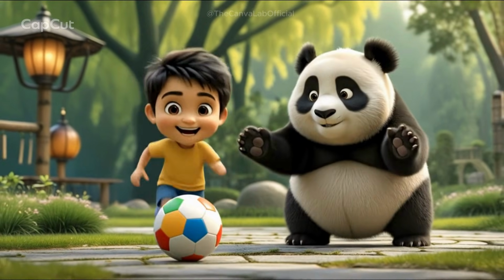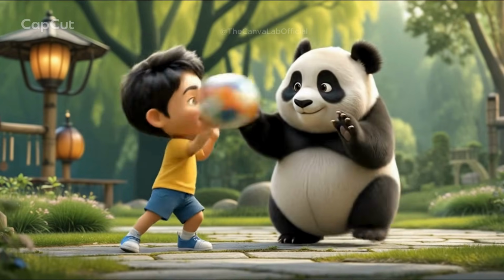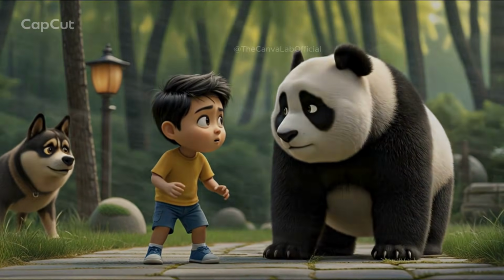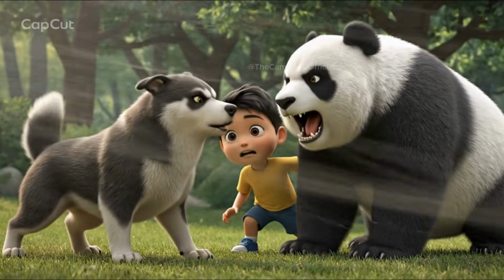Every afternoon, this little boy came to the park with his very best friend. They played together, but that beautiful afternoon suddenly changed. A strange dog appeared, and it was coming straight toward the little boy.